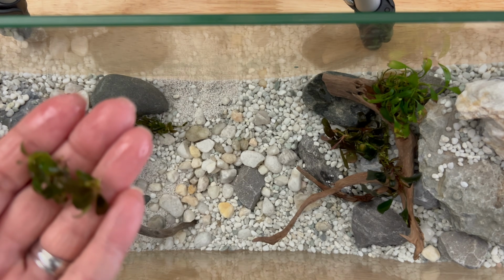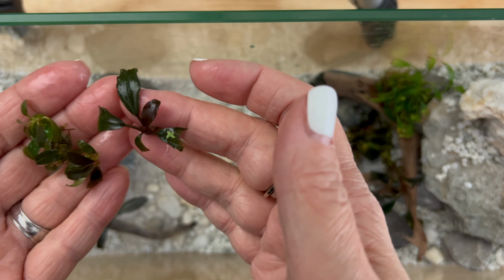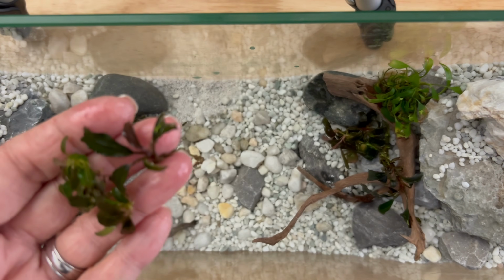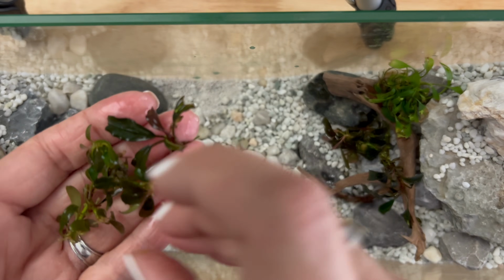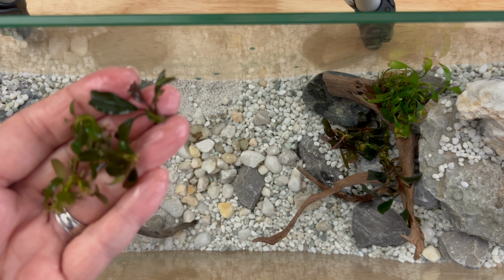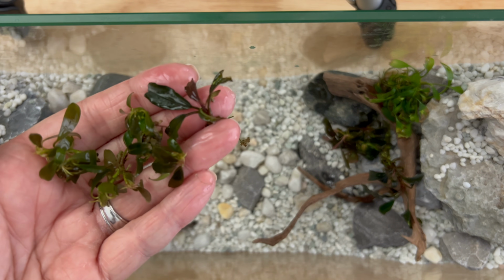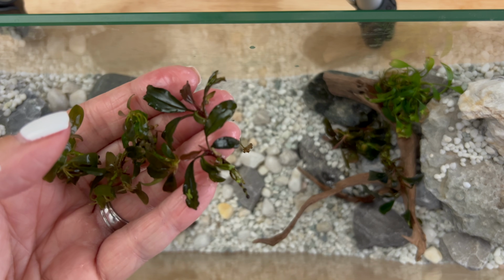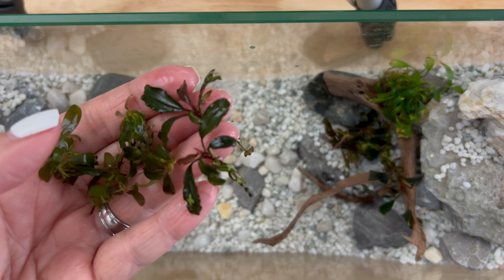Is there something that you do not want to block? Do you have beautiful rock, or a different piece of driftwood that you just don't want to block? Keep that in mind. You might want to choose plants that go nowhere near it, that stay very low to the ground, maybe like a bucephalandra or a carpeting plant.